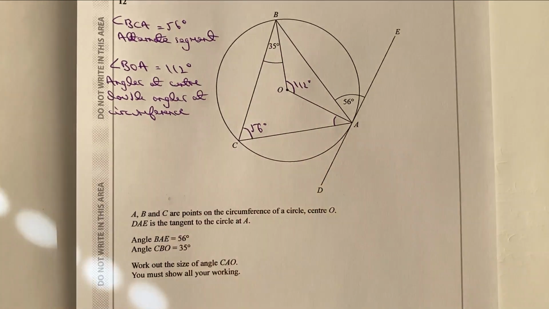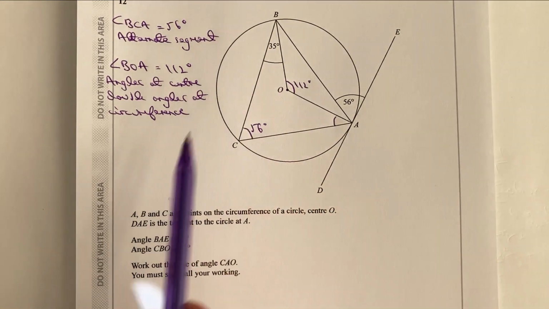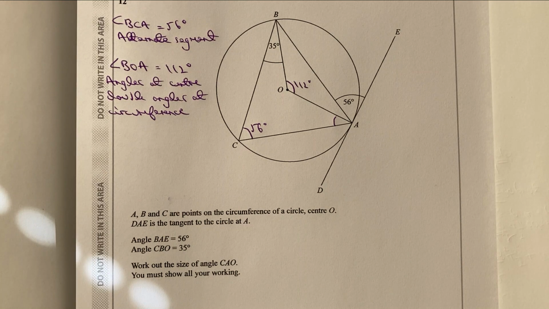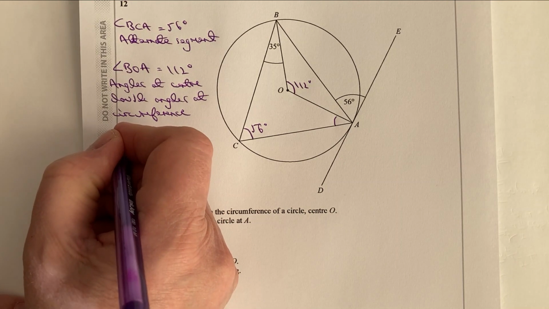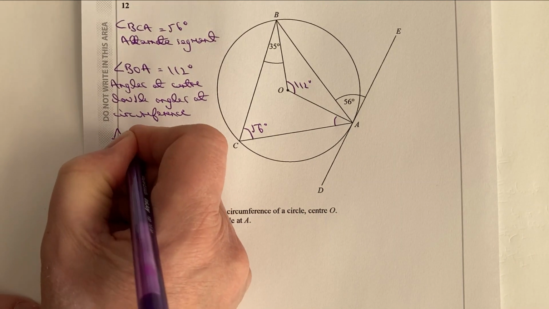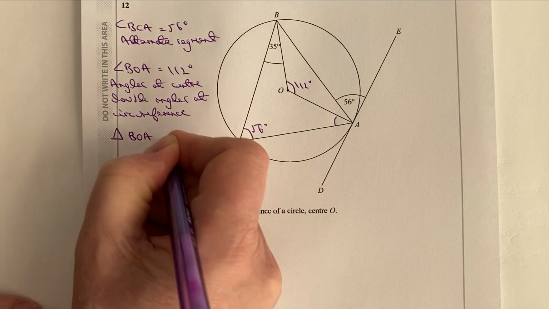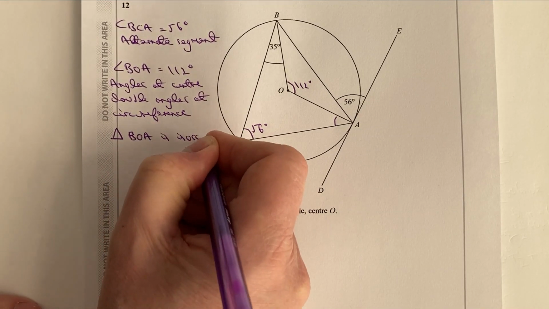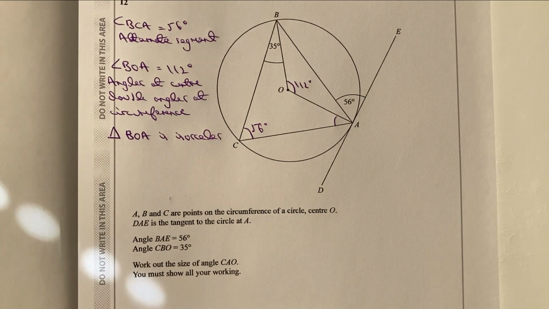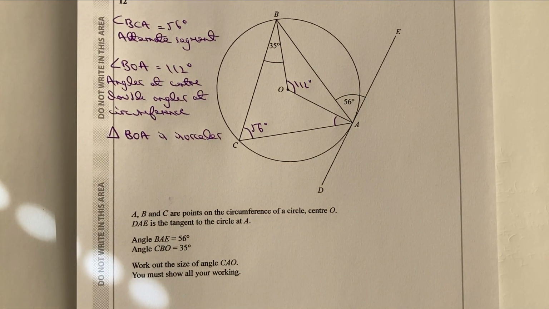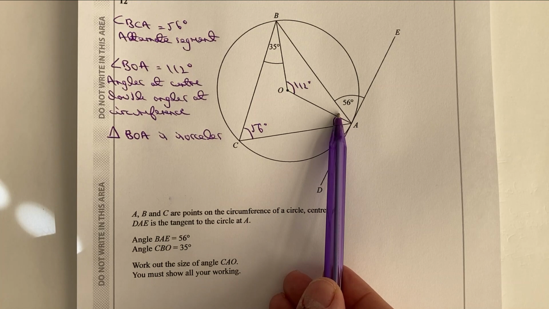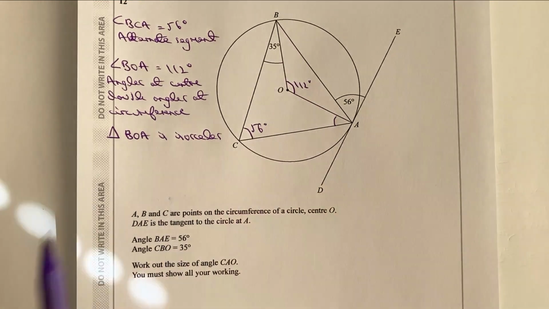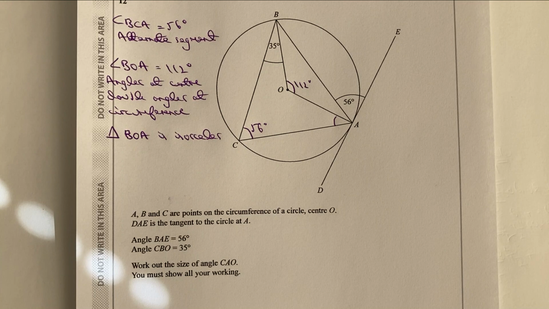Okay, all right, well, the next thing is that I need to recognize that this BOA is an isosceles triangle. Now, the reason I know that is because OA and OB must be the same as each other because both of them are radius. So I can actually say that triangle BOA is isosceles. Okay, now that allows me then to work out this angle here, and this angle here, because they're both going to be the same because it's an isosceles triangle.